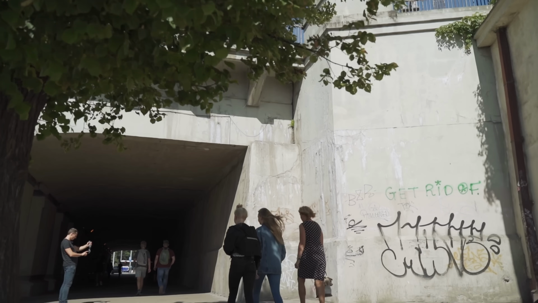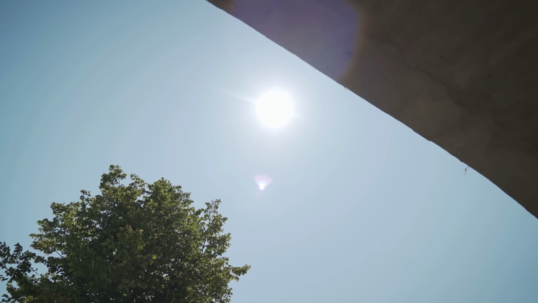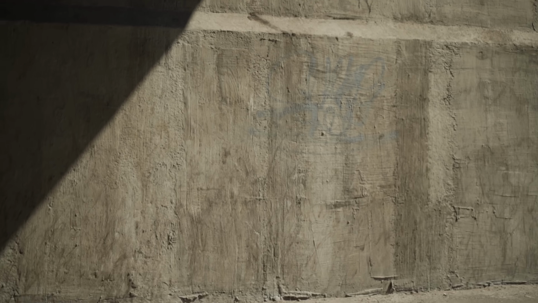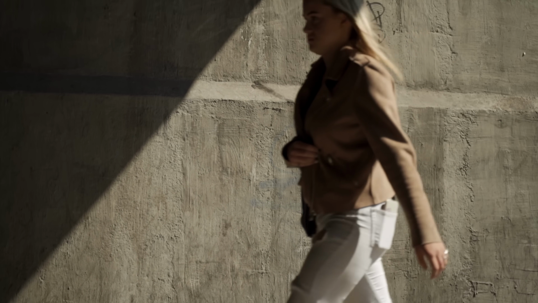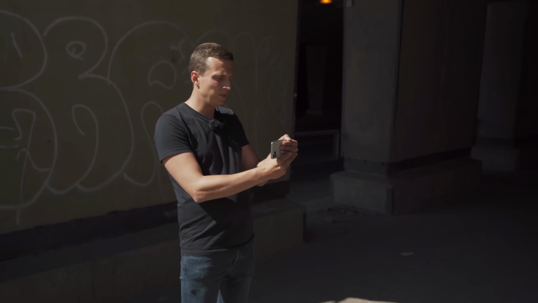All right, I didn't have to walk far at all to find my next location. You don't necessarily need a beautiful place. You just need the right kind of light. And if you can use that light in your photos, that often works out really well. So once again, I'm gonna frame up the shot, but this time I'm gonna do something else.